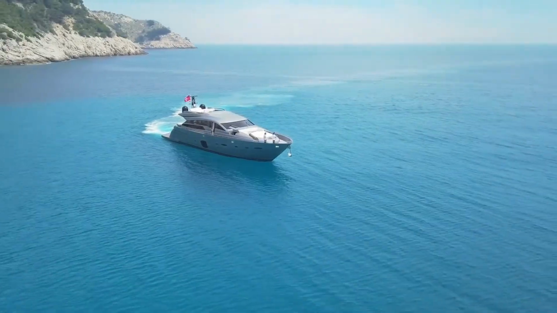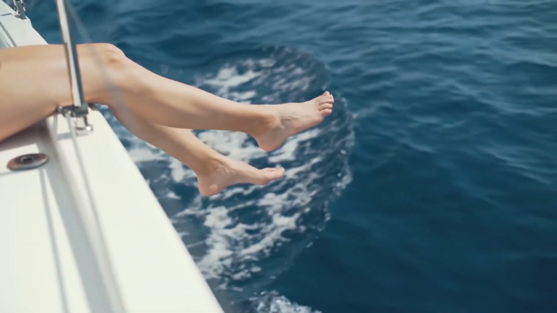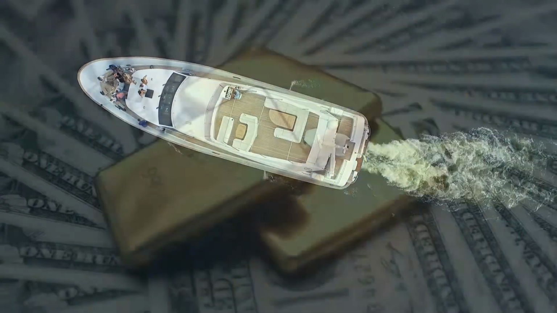Today, I'm sharing one of the most powerful wealth accumulating techniques that's used by the major stockbrokers and hedge funds.